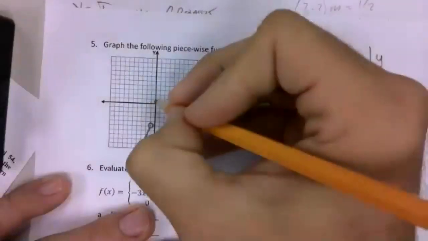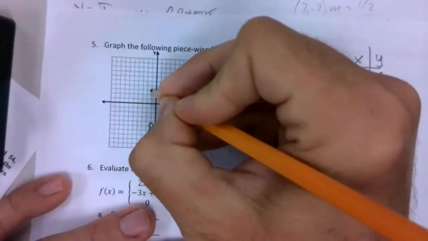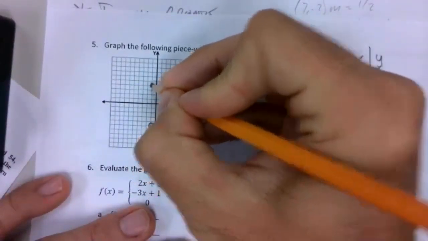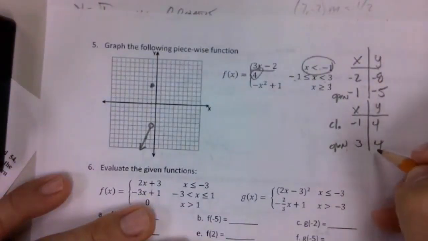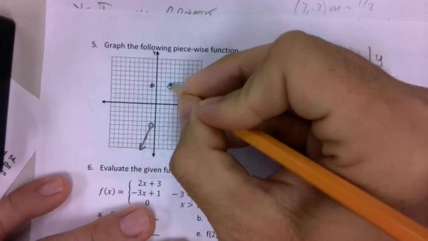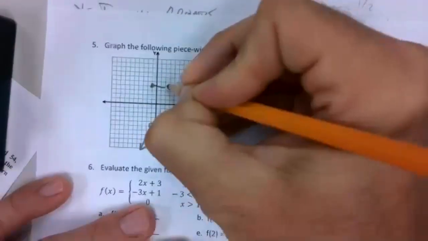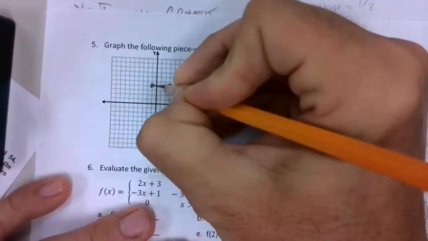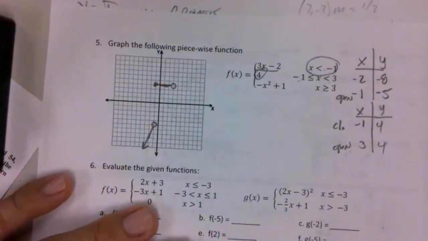So at -1, 4. It is going to be closed. And at 3, 4, it's going to be open. And that is a constant, so I want all of those lines, all those values in between it.